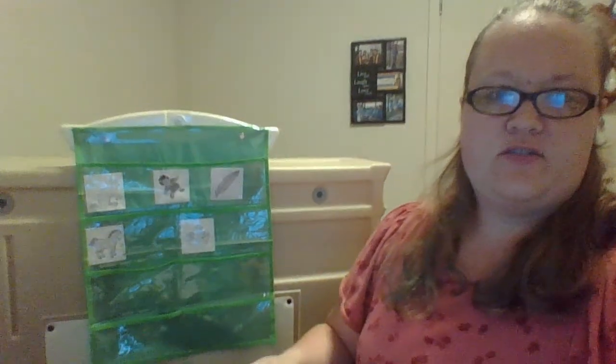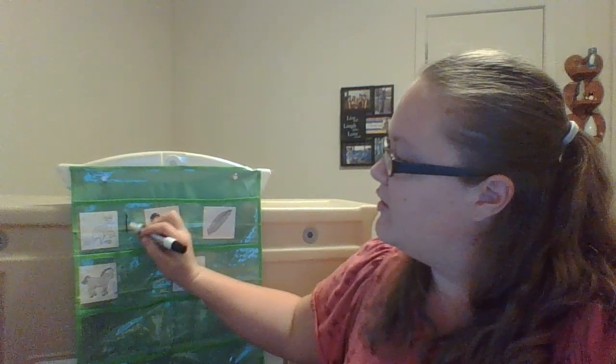Make sure you can see those. And I just want to review the beginning sound for each of these words. The first picture we have here is of a kangaroo. Kangaroo. What letter makes the sound k? That's right, letter K. Letter K makes a k sound.